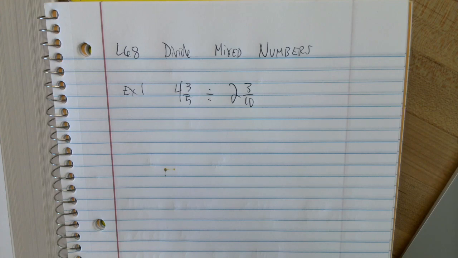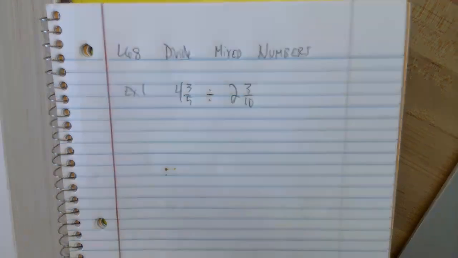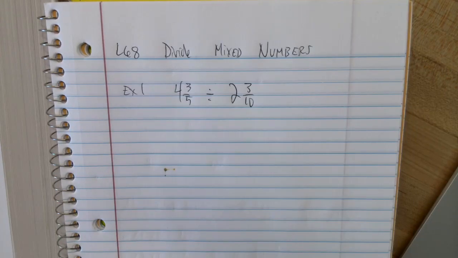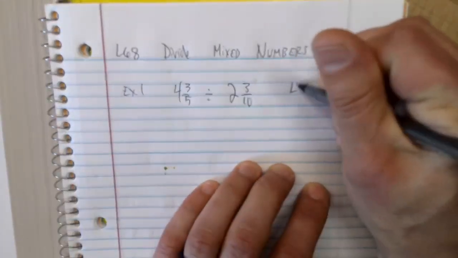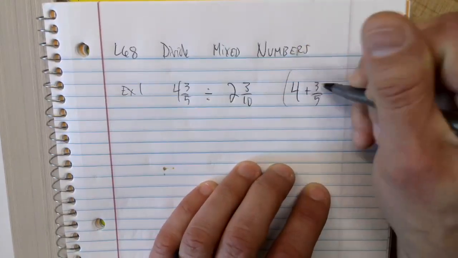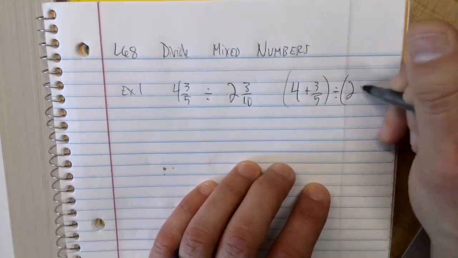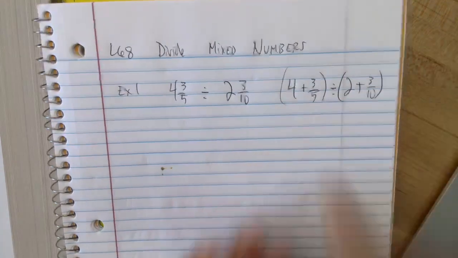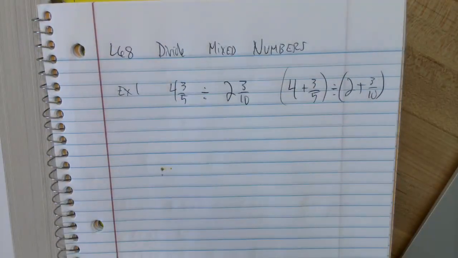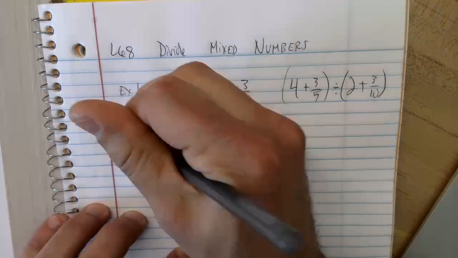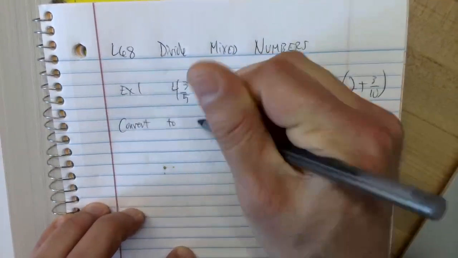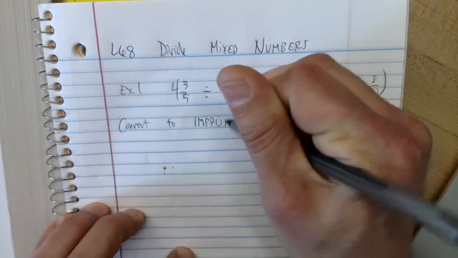Until you convert them to an operable form. Okay? Here's the reason. This means, don't write this part, this means 4 plus 3/5 divided by 2 plus 3/10. When you see it that way, you're going to realize, I don't like that. That looks weird. There's a lot going on there. So, instead of doing that, we're actually going to convert to improper fractions before we try to divide, okay?